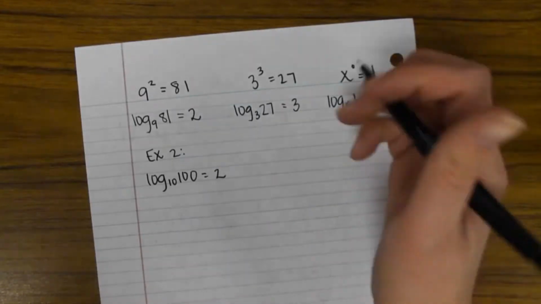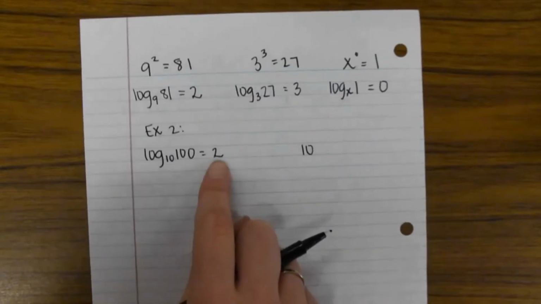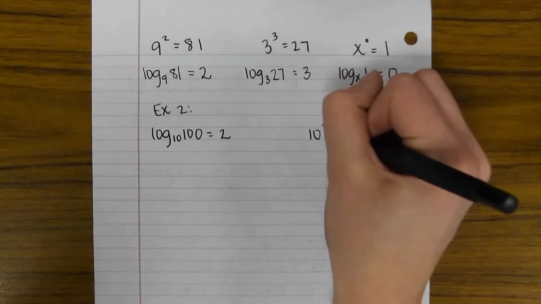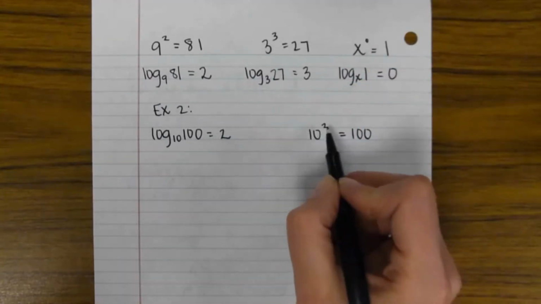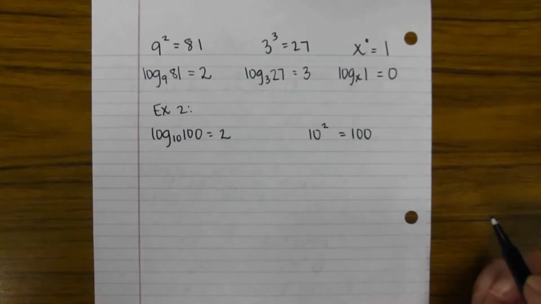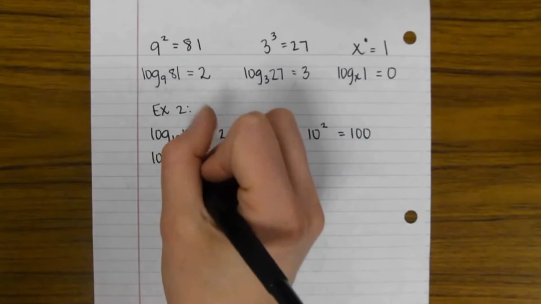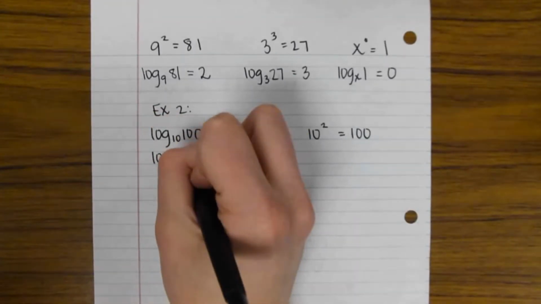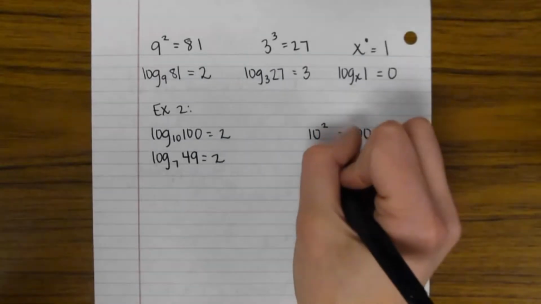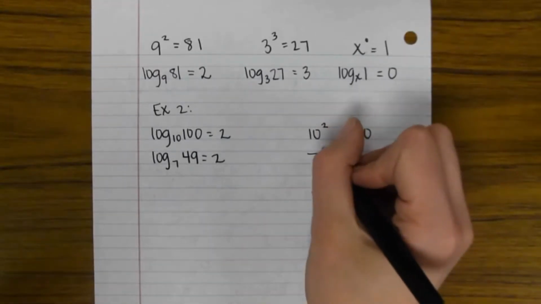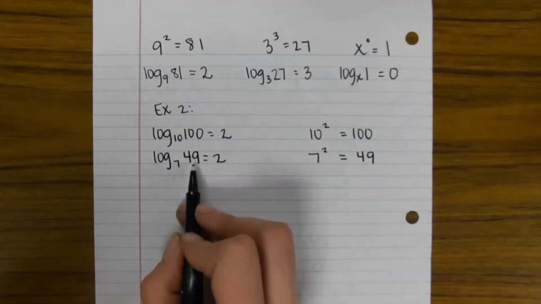Well, our base here is 10. This is our exponent. Remember, whatever the log equals is your exponent. And there's our answer. And then just double check, does this make sense? Is 10 squared 100? Sure is. So it makes sense. Let's try another one. Log base of 7 of 49 equals 2. Well, we know our base is 7. Our exponent is always on the other side. And 7 squared is 49.